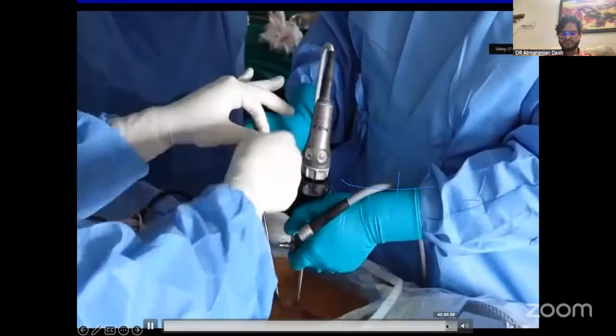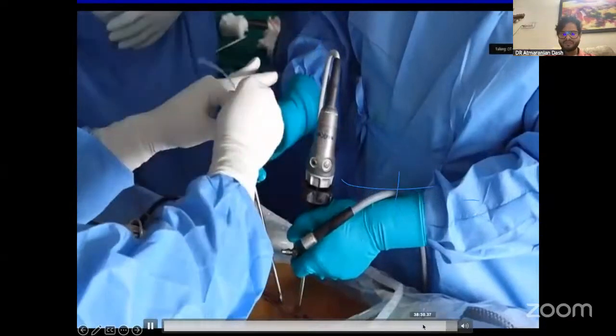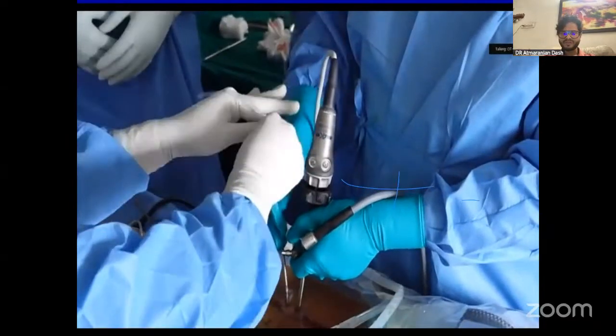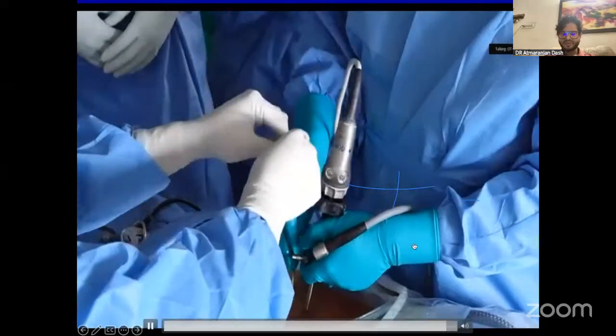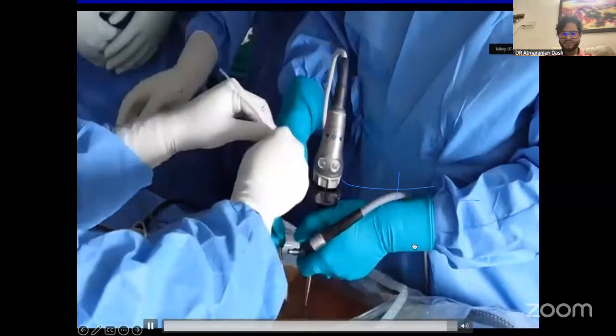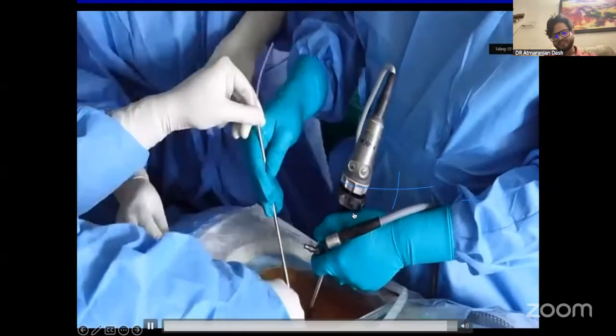So this is how we put the drain. One port is used for the drain port. Then we tunnel it through the scopy portal and remove it through the scopy portal. The same portals will be converted to a drain port.